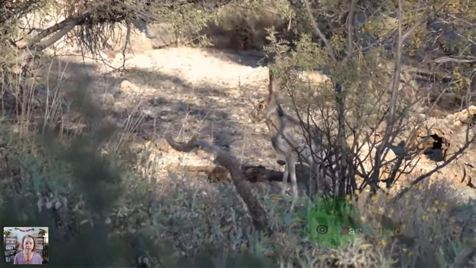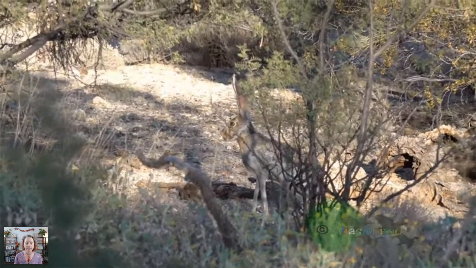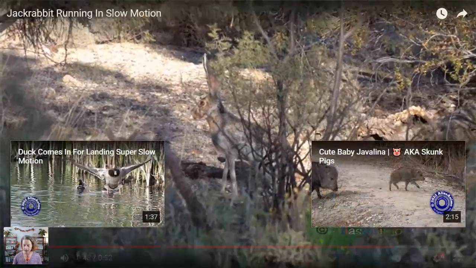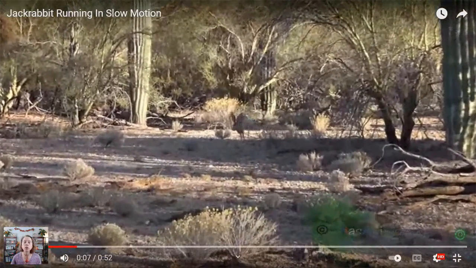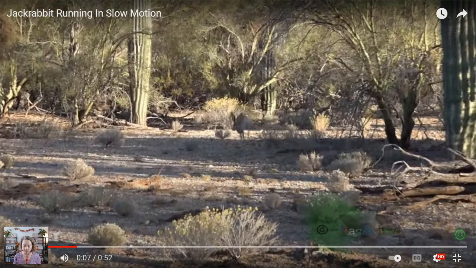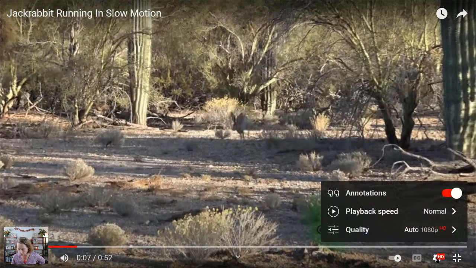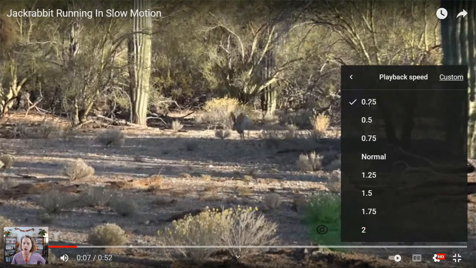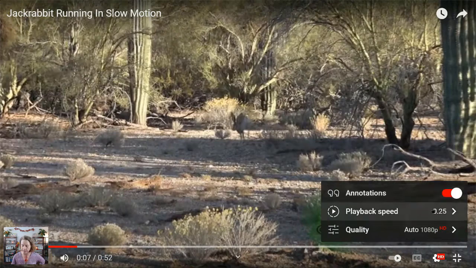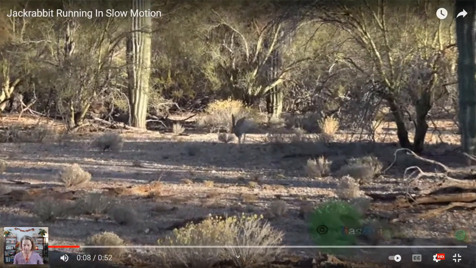Yes, Catherine says fantastic ears. You see how camouflaged he is. But one thing you can do when you're practicing, watching videos as a way to learn to sketch, is you can always click this button down here, and where it says playback speed, you can go from normal to super slow, like 0.25, which means it's going at a quarter the speed.